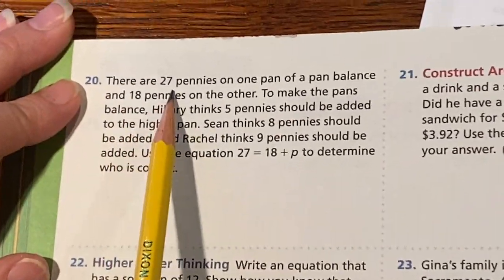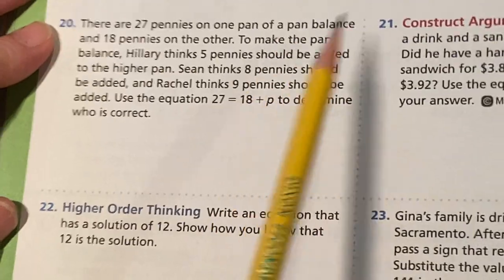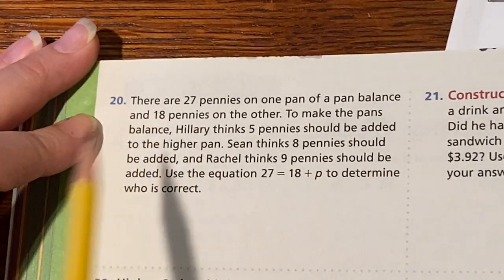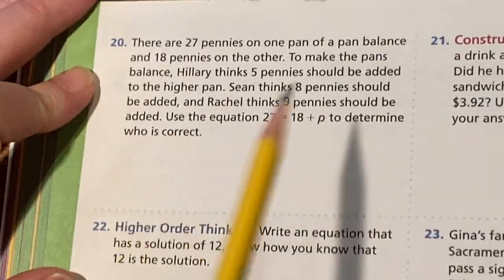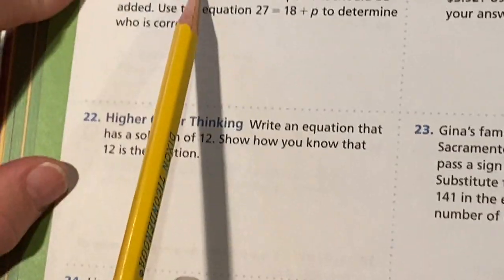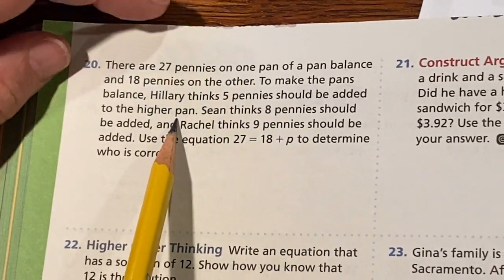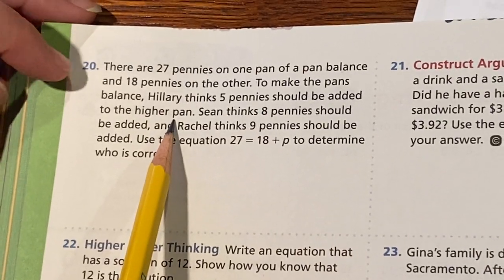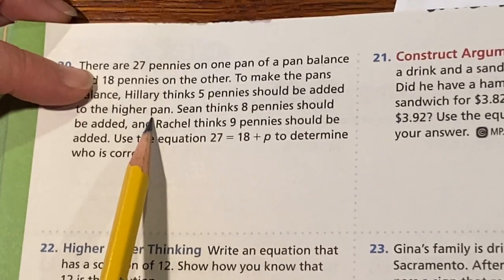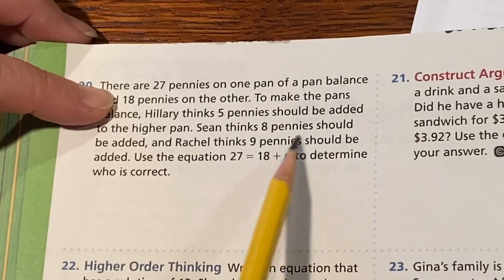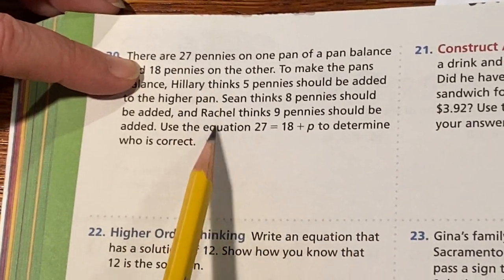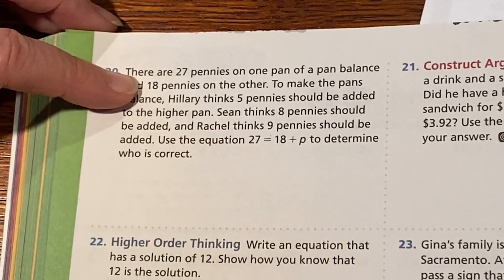There are 27 pennies on one pan of a pan balance and 18 pennies on the other. To make the pans balance, Hillary thinks 5 pennies should be added to the higher pan. The higher pan is going to be the lighter one, which is 18. Sean thinks 8 pennies should be added, and Rachel thinks 9 pennies should be added.